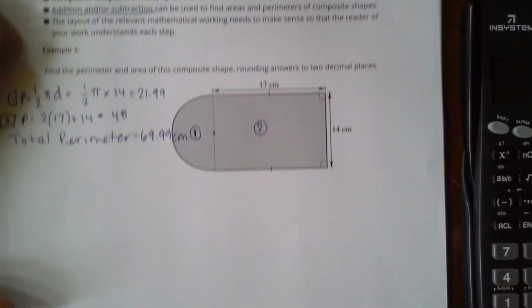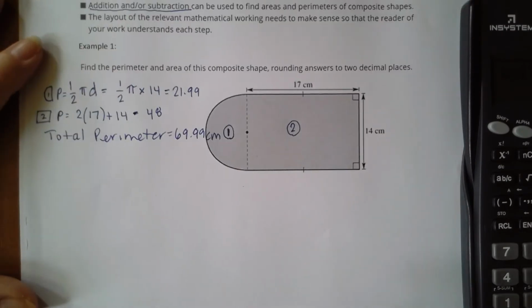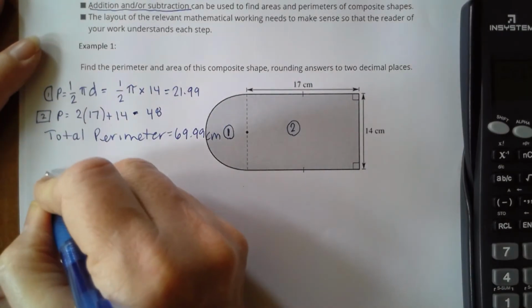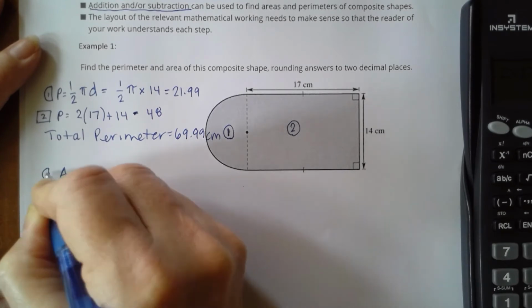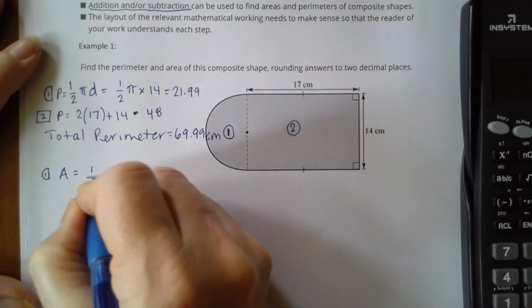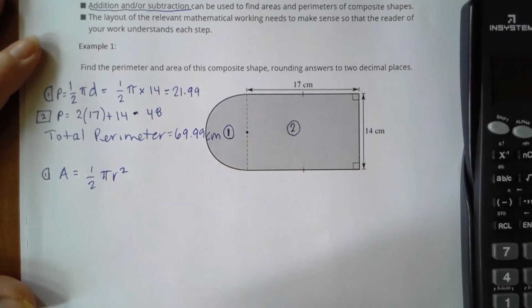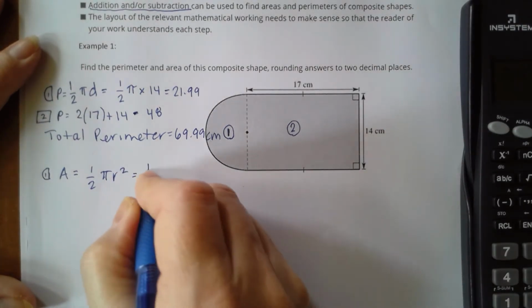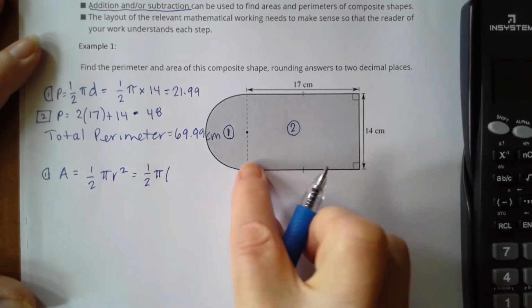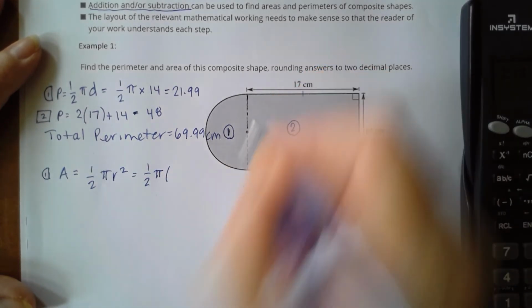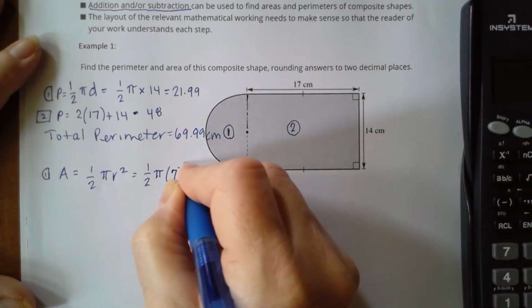Okay, let's look at the area of that thing. So the area is also half a circle. The area of shape 1 is 1/2 pi r squared. That's 1/2 times pi times r. Well, that r is just half of that, right? So 7 squared.